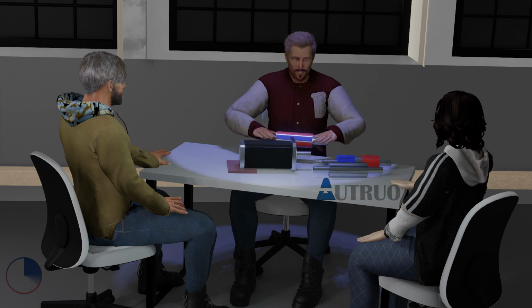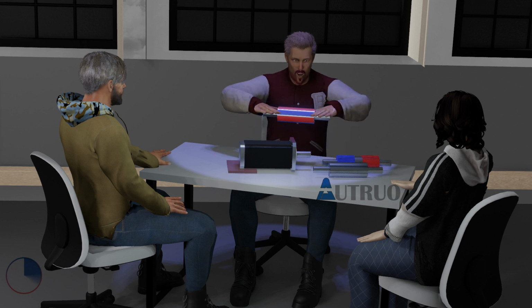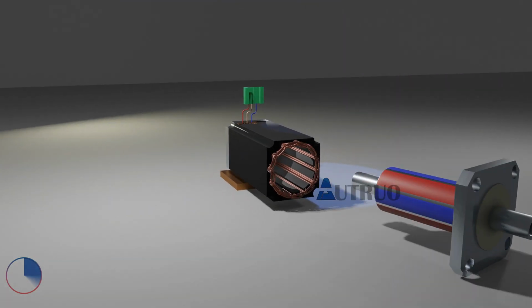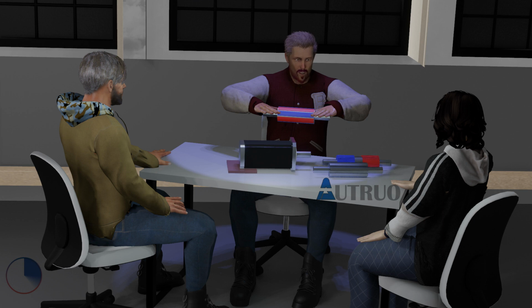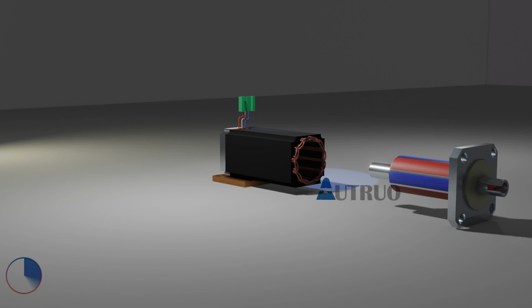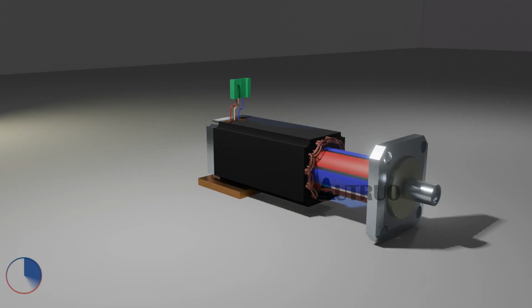Perfect, guys. Now let's look at the permanent magnetized stepper motor. The rotor of this motor is made up of permanent magnets, and is axially magnetized. This means that the rotor has alternating north and south poles. These poles are parallel to the rotor shaft. The rotor is cylindrical in nature. That is, it will line up and perfectly fit in with the stator of the motor.